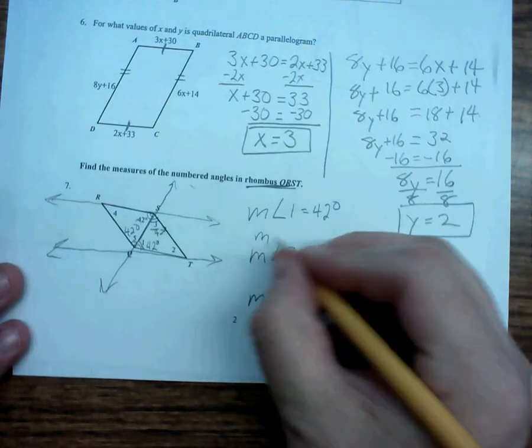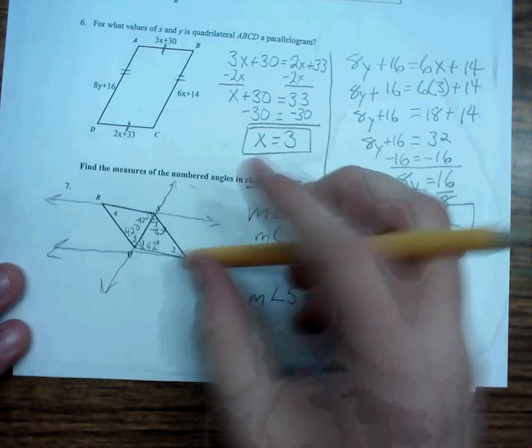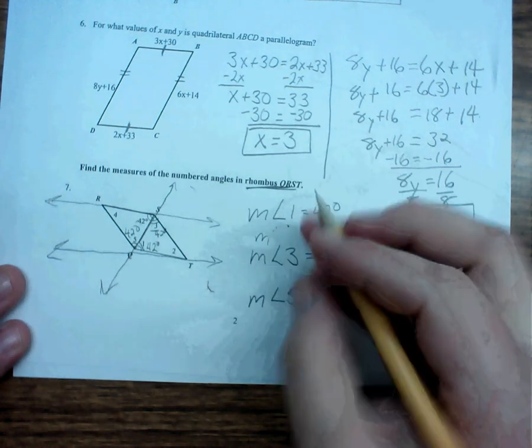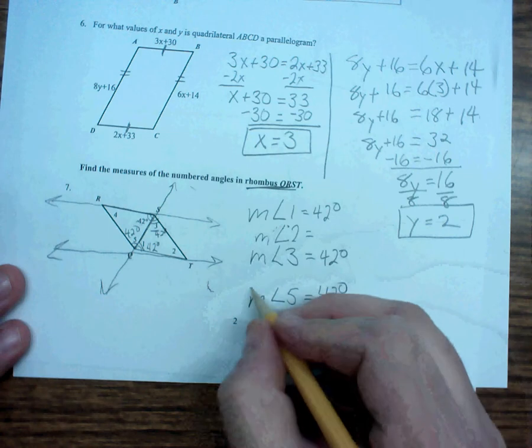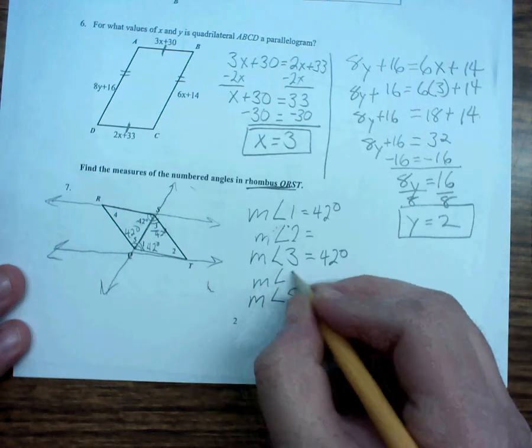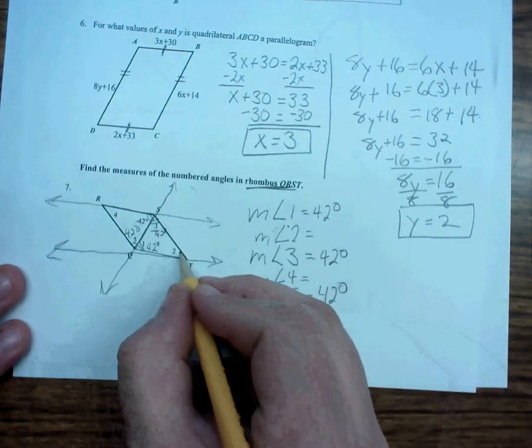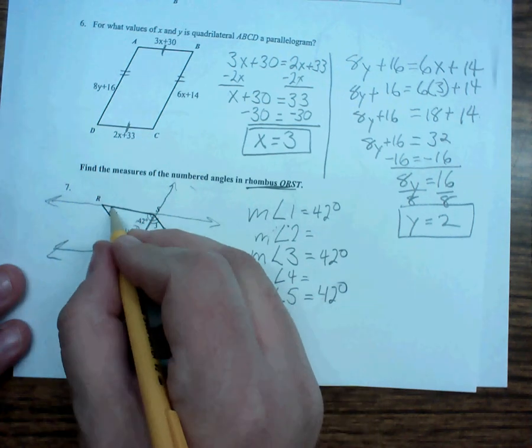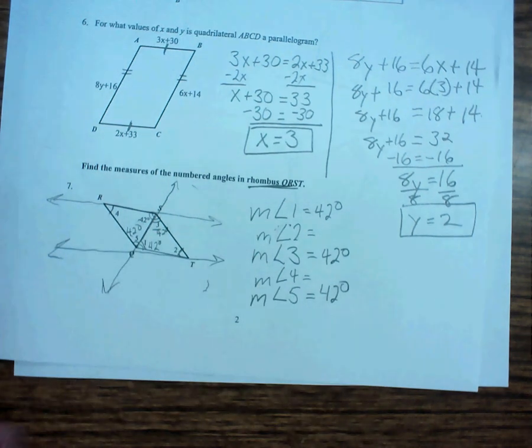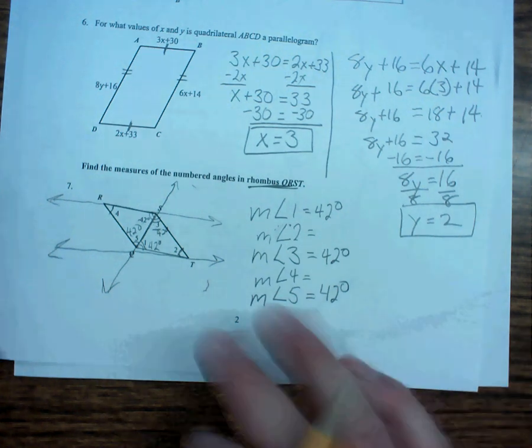But I still need the measure of angle 2, and I still need the measure of angle 4. Notice that these are also in a parallelogram, and we know that the opposite angles are congruent in a parallelogram. So I just got to solve 2 or 4, and I get the other one.